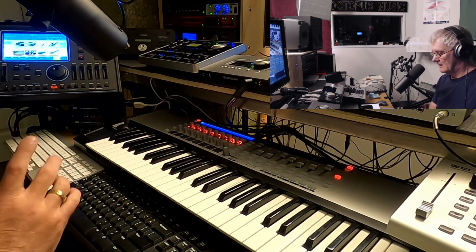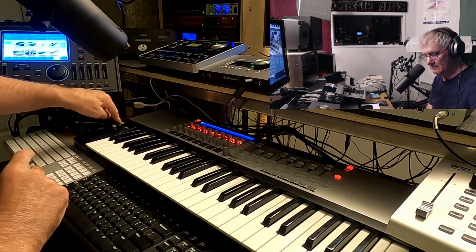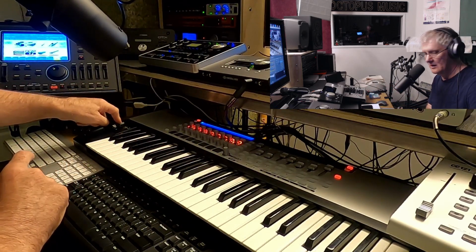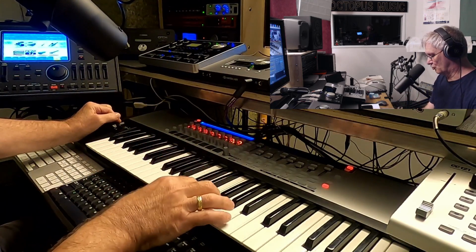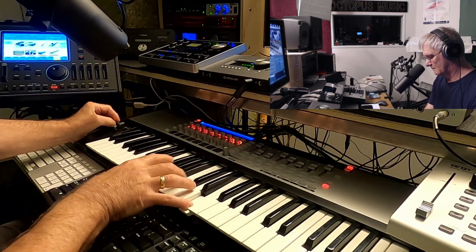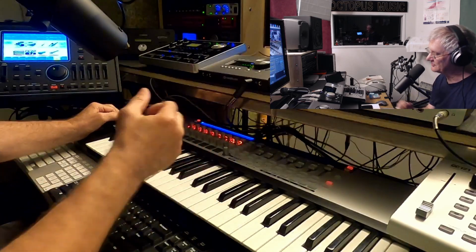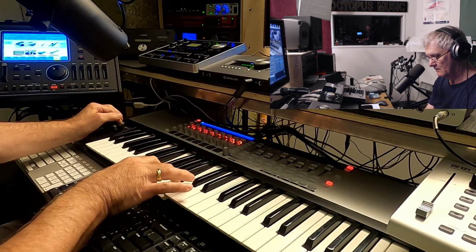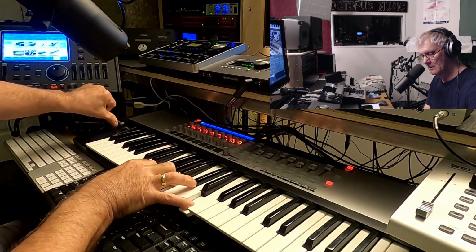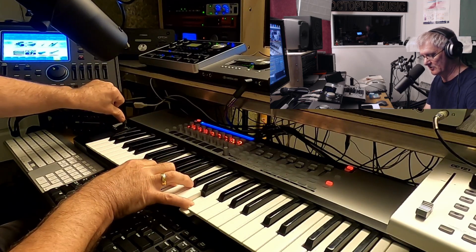Besides changing instruments, what I can do here with this modulation is decide if I want to choose another instrument, or if I want to add an instrument to one instrument. If I have piano, and now add violins, strings.